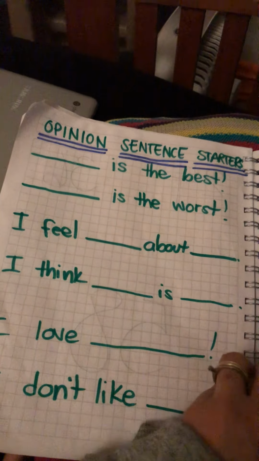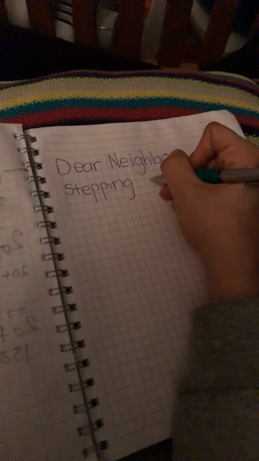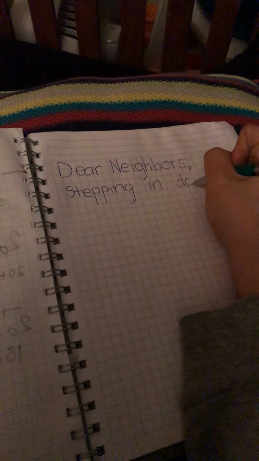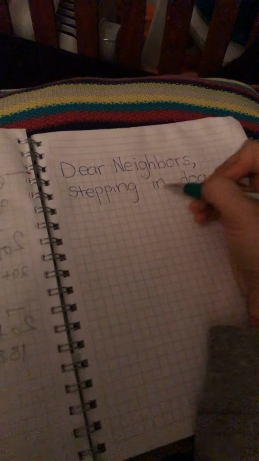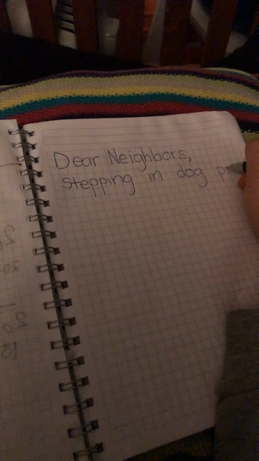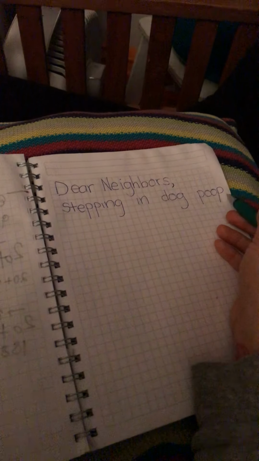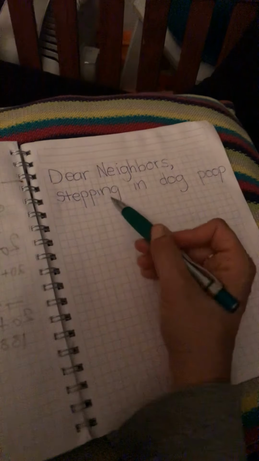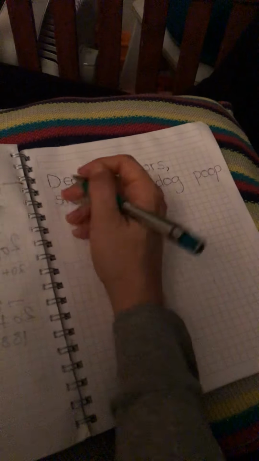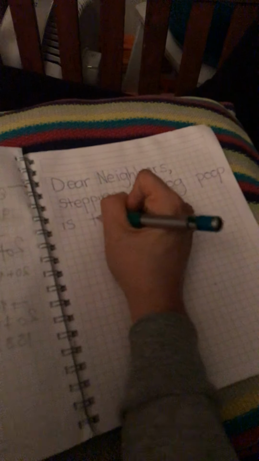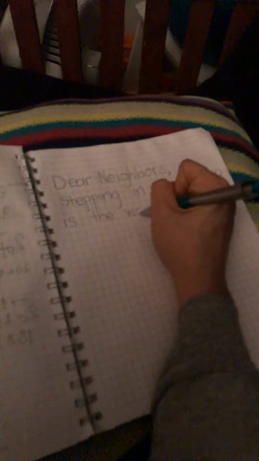Okay. So. Let's see. Stepping, like egg. Stepping in. It's a sight word. Dog, like octopus. Dog. Stepping in dog poop. Poop. Ooh, no more space there, so I'm going to go back to the beginning and down to the next line. Stepping in dog poop is, it's a sight word, another sight word, worst.